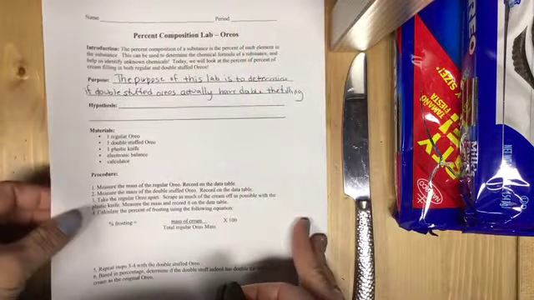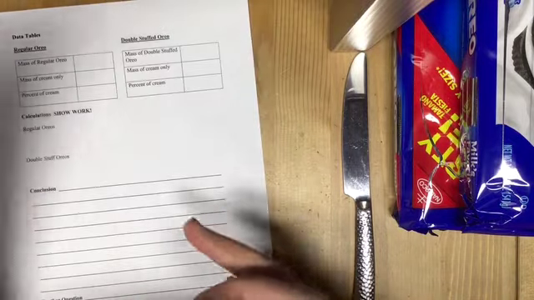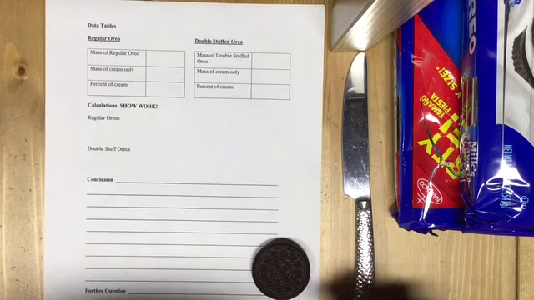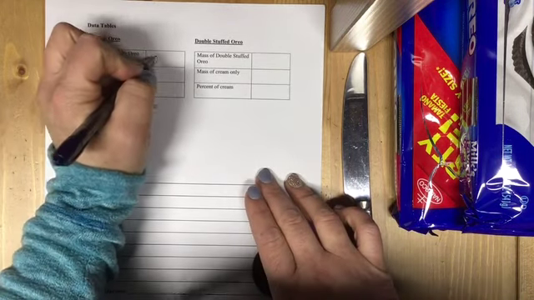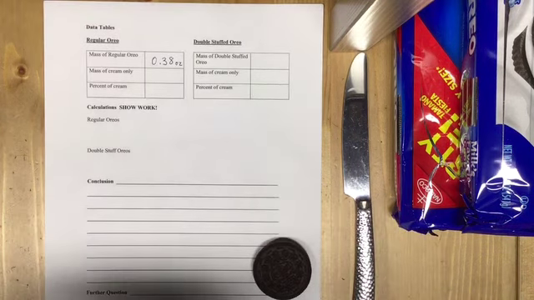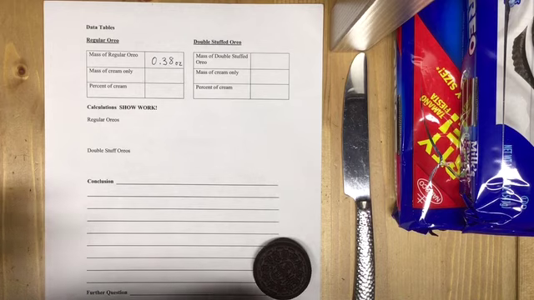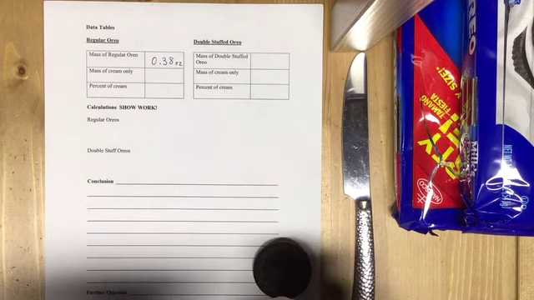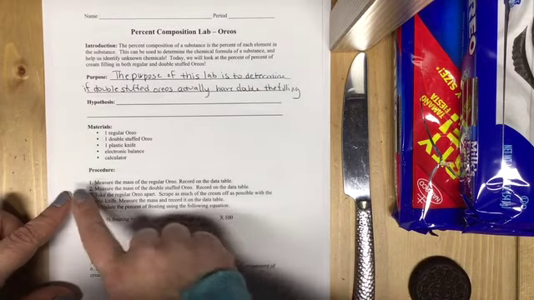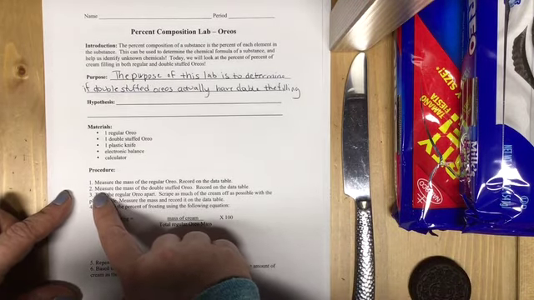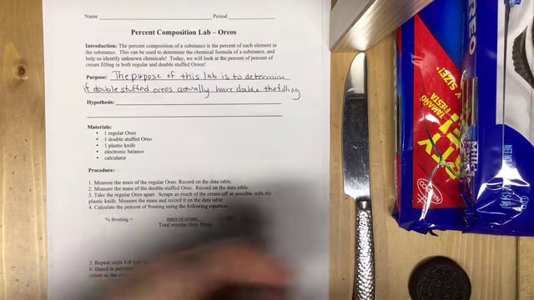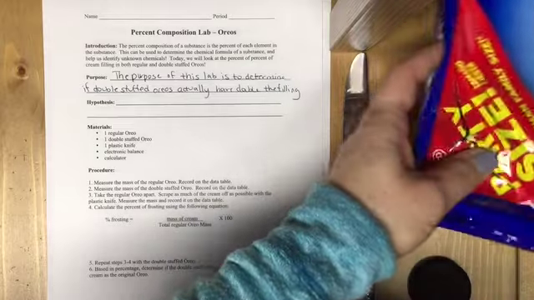Okay, then I'm going to turn to my data table, my next page. So for my regular Oreo, I'm going to write down 0.38 ounces. Okay, sweet. Now I need to find the mass of the cream only. I'm going to go back to my directions. Okay, and here it says, measure the mass of the double stuffed Oreo. Record on the data table. Okay, so I'm going to do the double stuffed. Grab my other package here.